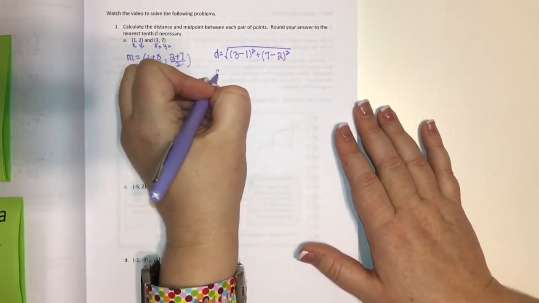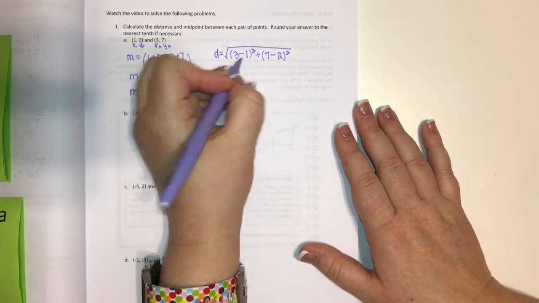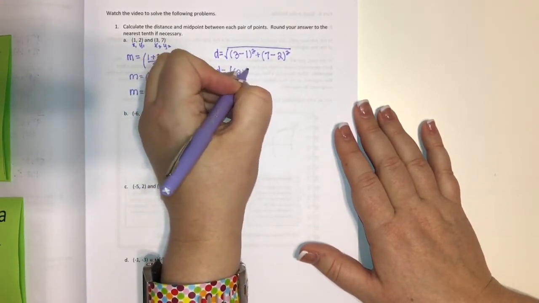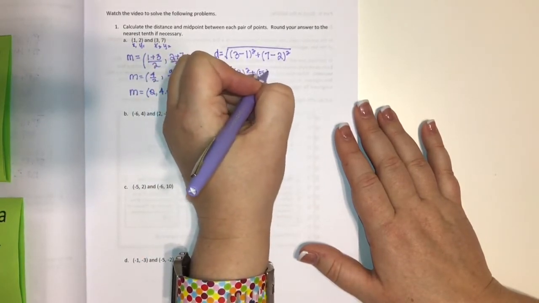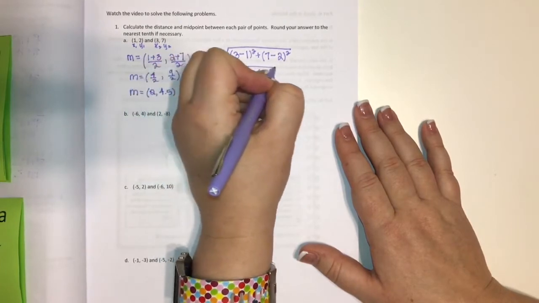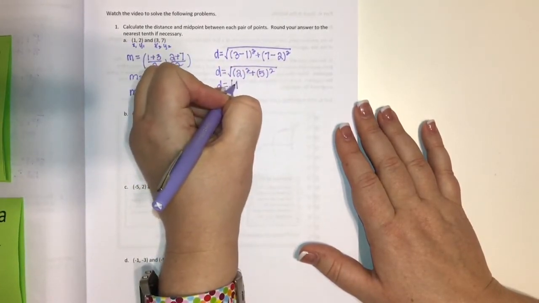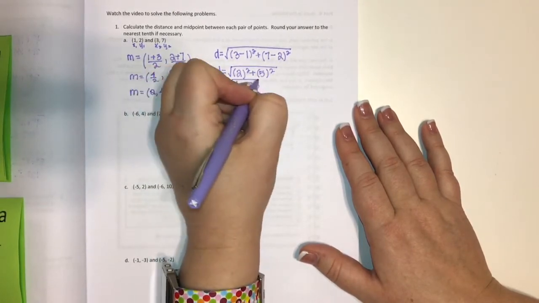So here we go. The distance equals the square root. Well, 3 minus 1, that would be 2 squared. Plus 7 minus 2, that gives me 5 squared. So 2 squared is going to be 4, and 5 squared is 25.